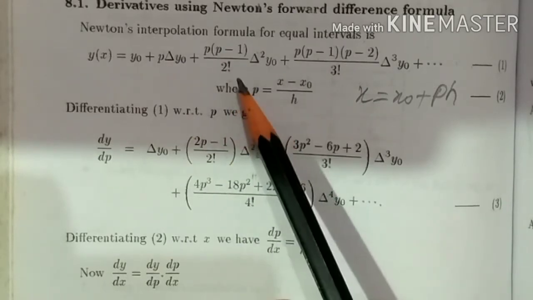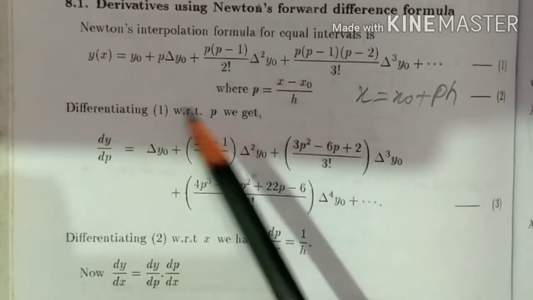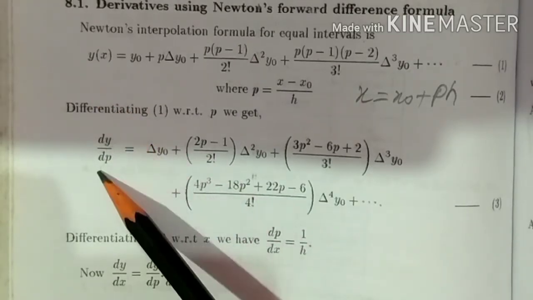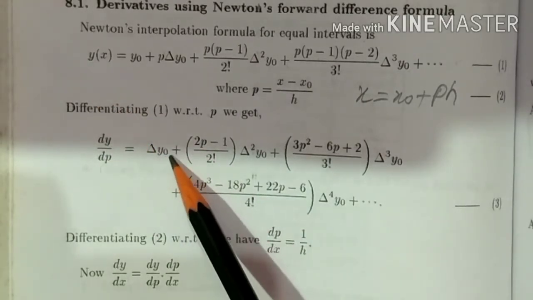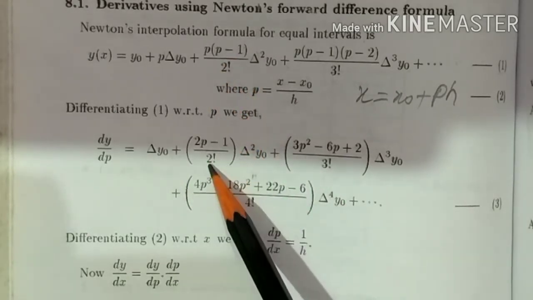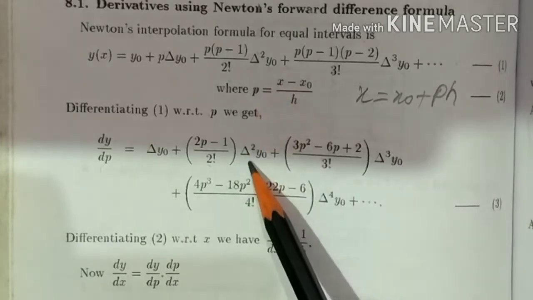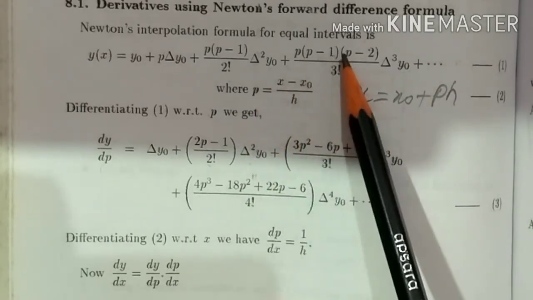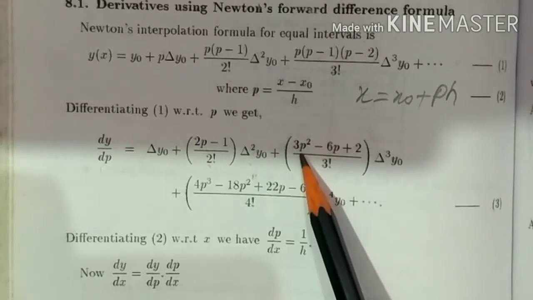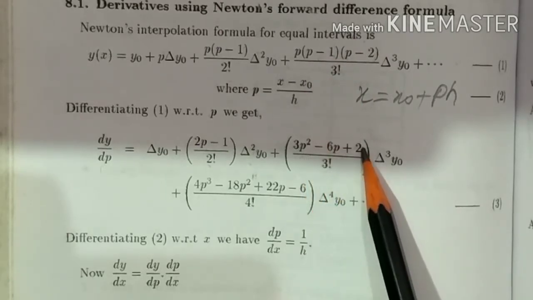When I differentiate equation 1 with respect to p, the left hand side becomes dy upon dp. So dy upon dp equal to delta y0, plus 2p minus 1 upon 2 factorial delta square y0, plus the derivative of p into p minus 1 into p minus 2 upon 3 factorial, which becomes 3p square minus 6p plus 2 divided by 3 factorial delta cube y0.